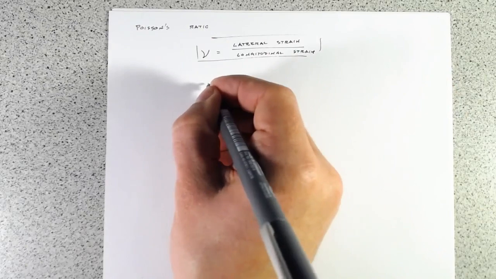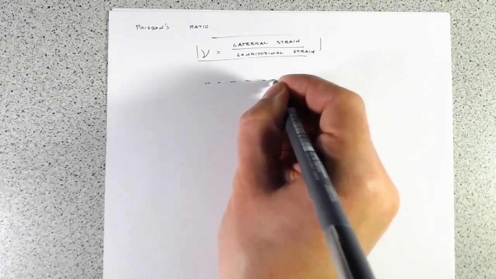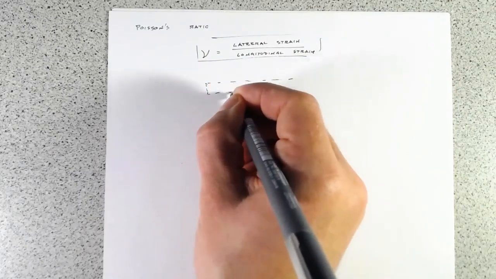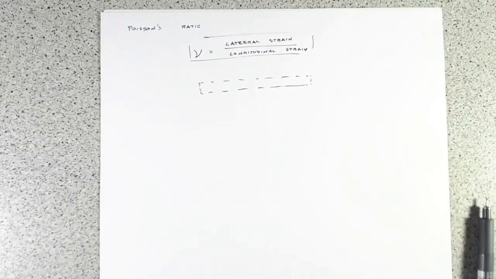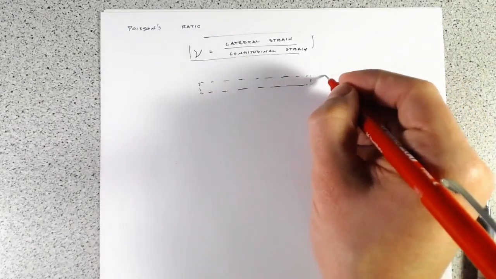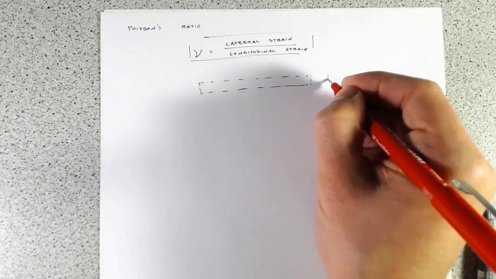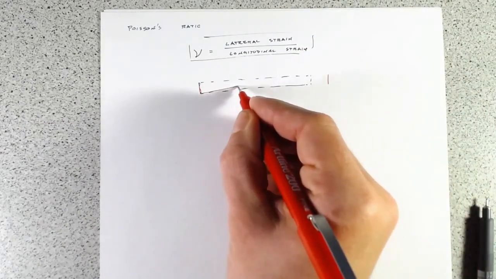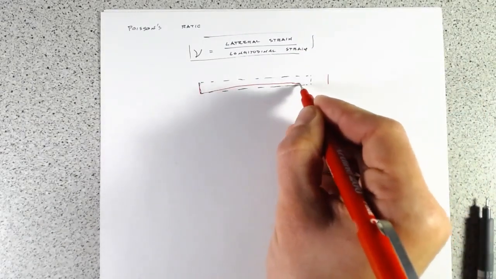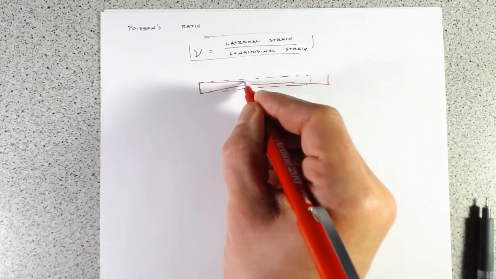So for a given original piece which we're pulling, the ends will stay about the same, but they'll sort of bend in.